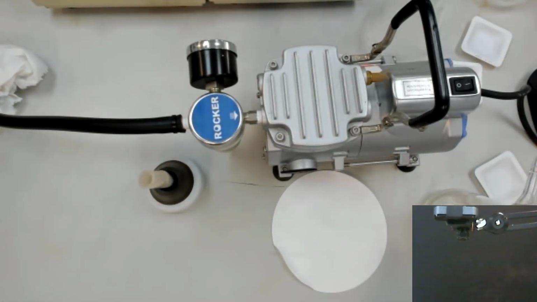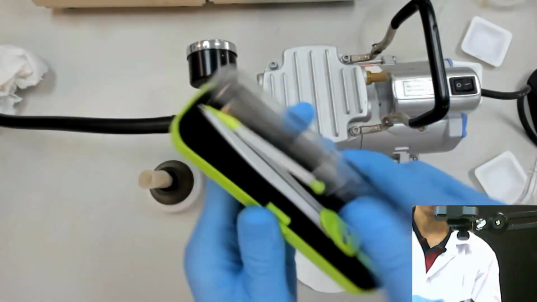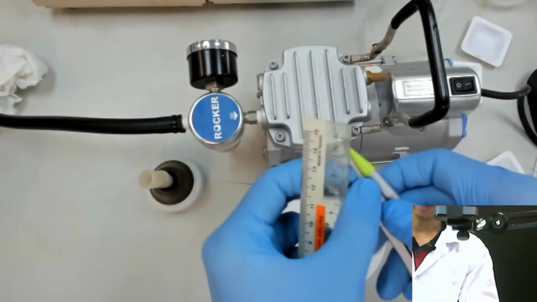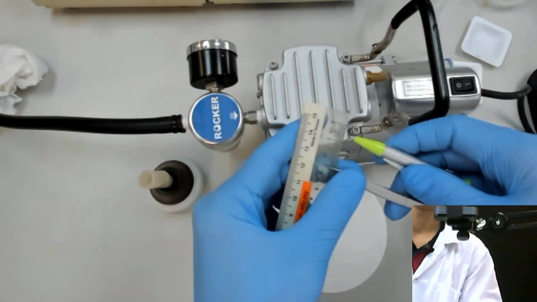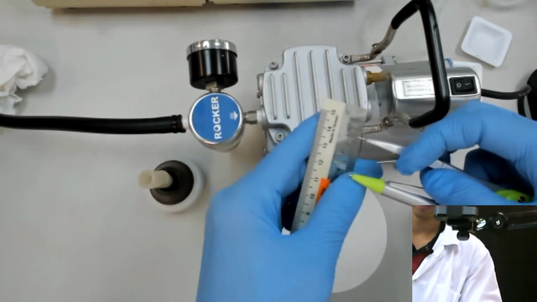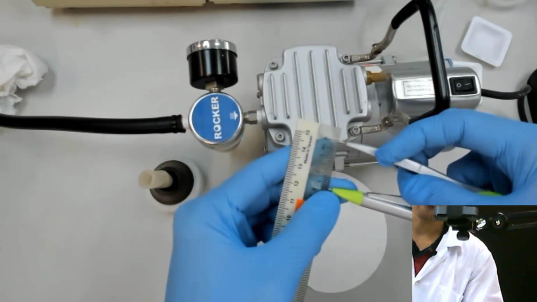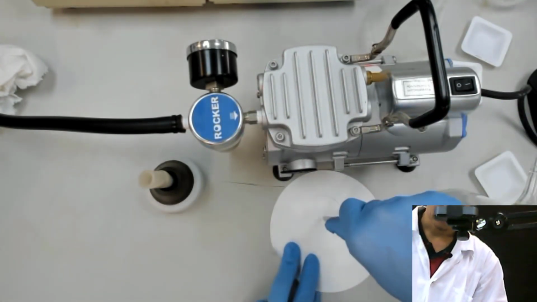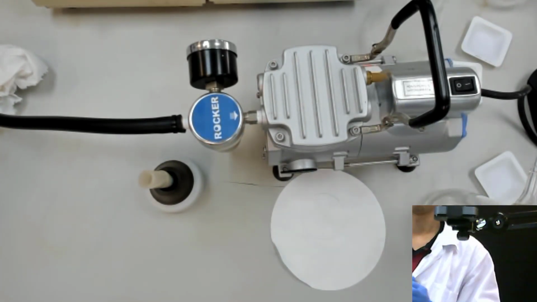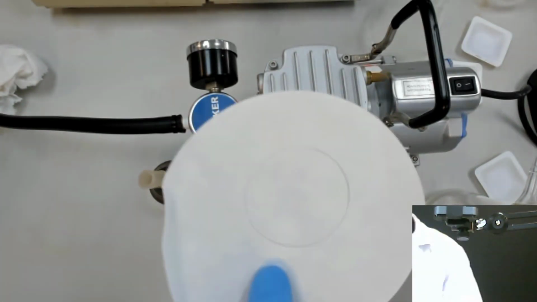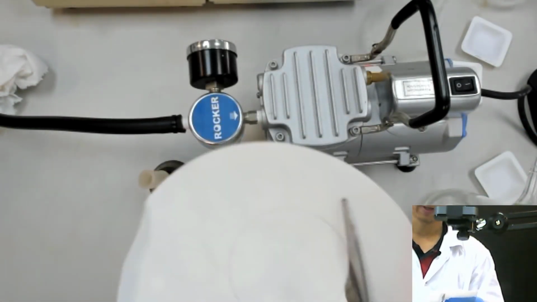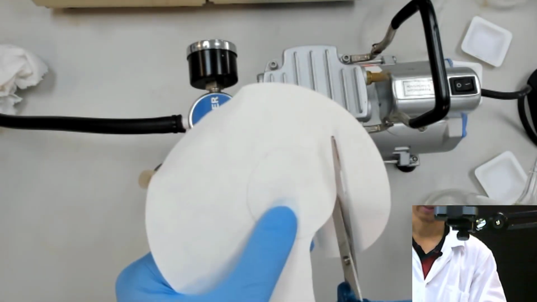So to do that, you can just take whatever the ruler, and because 50 mm is 5 cm, the radius is 2.5. So take 2.5 like that. So you just do like that, and make the mark. And then you cut it, just a simple cut like that. I hope that's clear there.